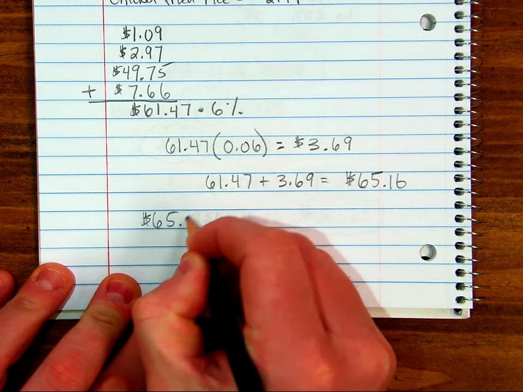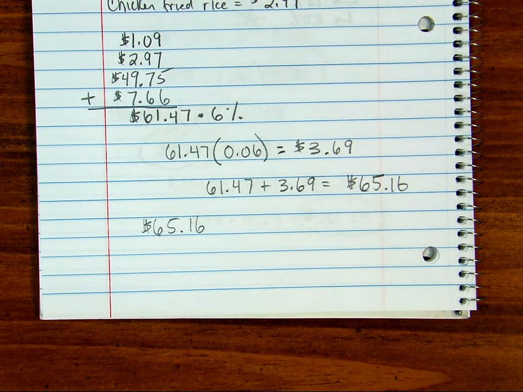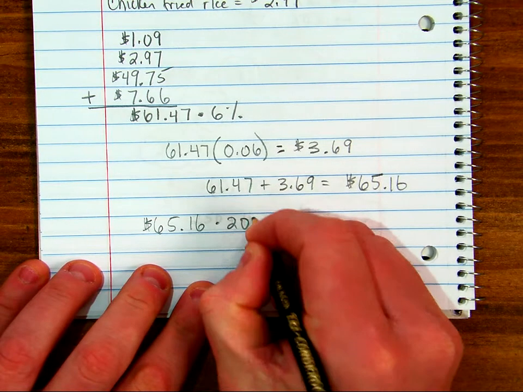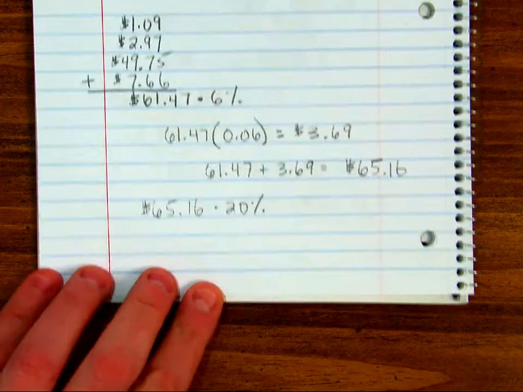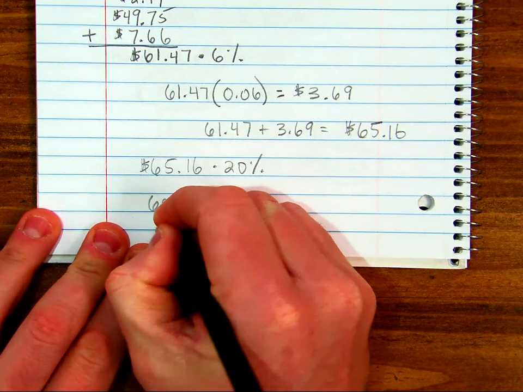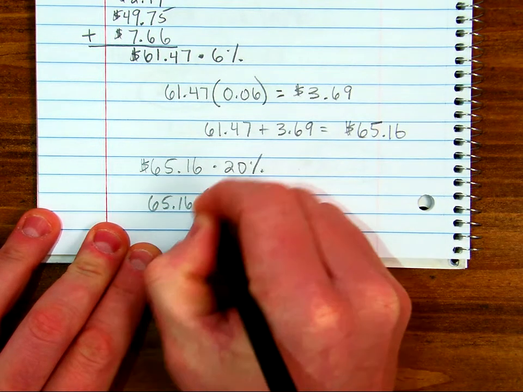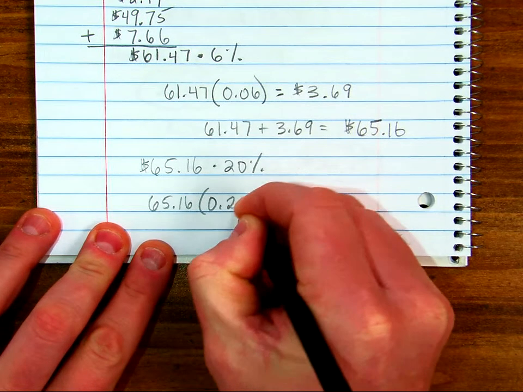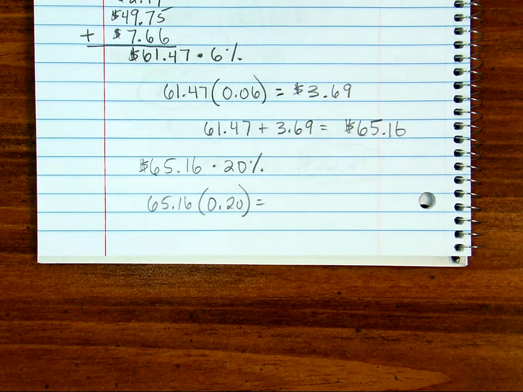Now what I want you to do is apply a 20% tip. So how much money are we going to leave for a tip?